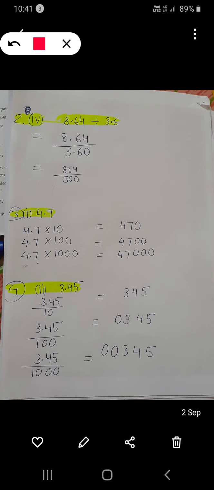Now it's very simple. You can see there is a decimal and one digit to the right of the decimal, so we will put the decimal counting from the right side. So it will become 47.0. If you want, you can cancel this 0 and it will become simple 47.